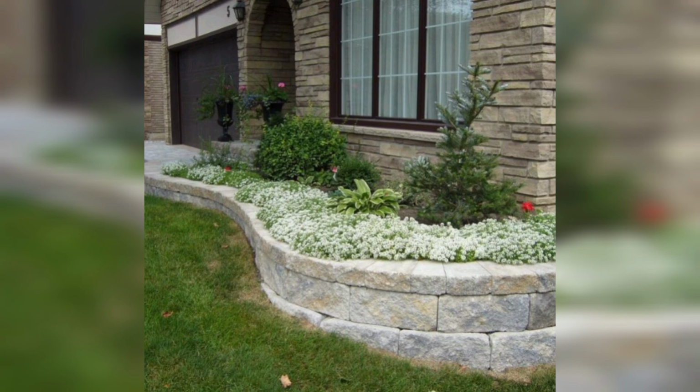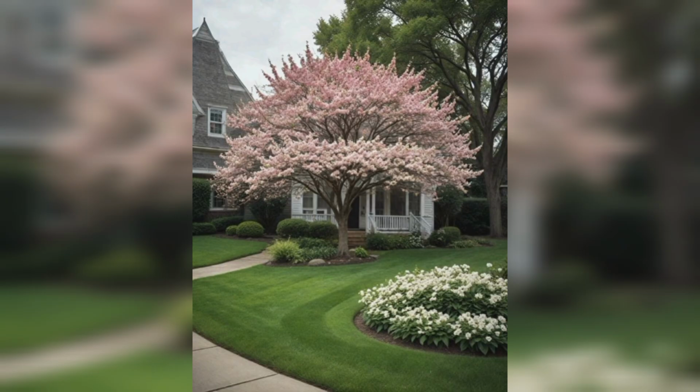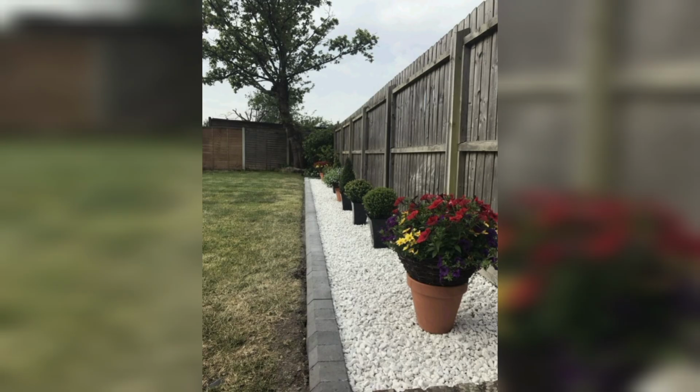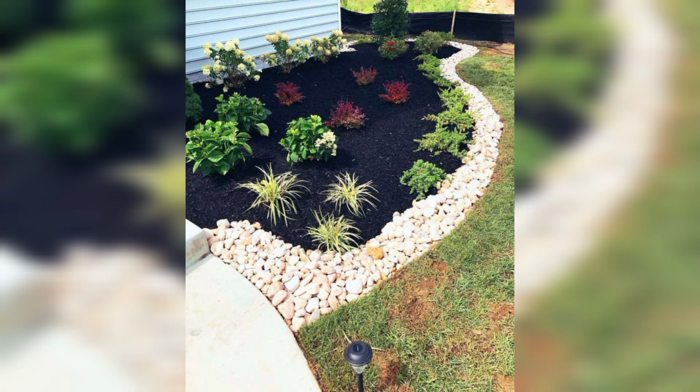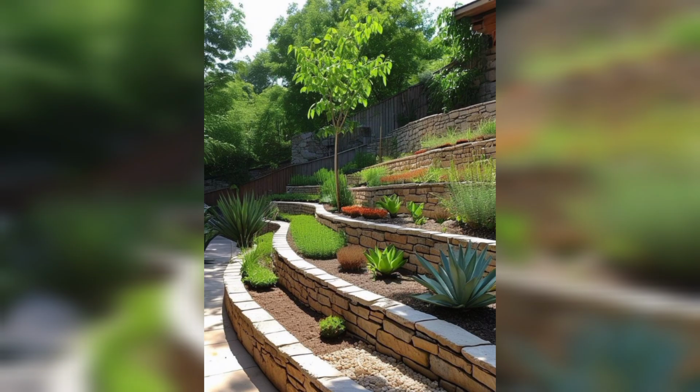Wildflowers. Natural wildflowers such as black-eyed Susans are hardy and bring color with minimal upkeep. Low maintenance entrance along the slope.